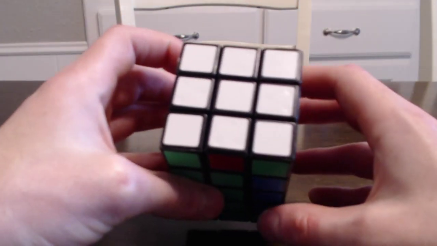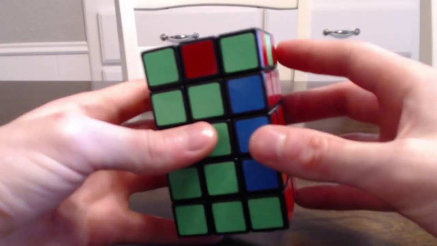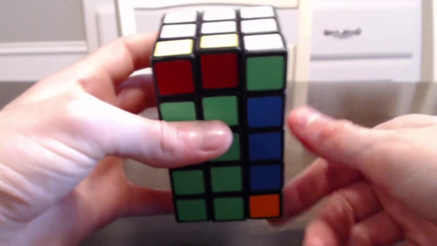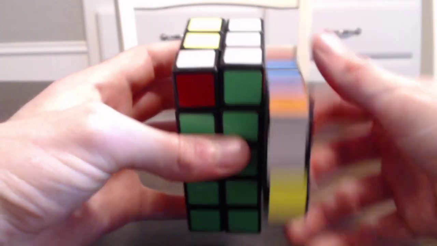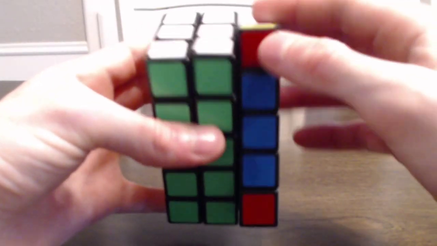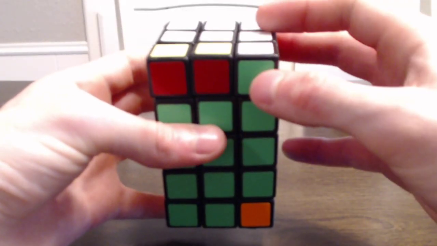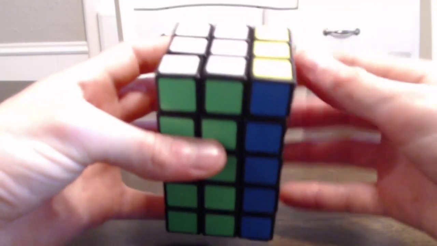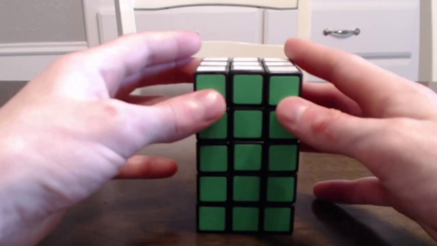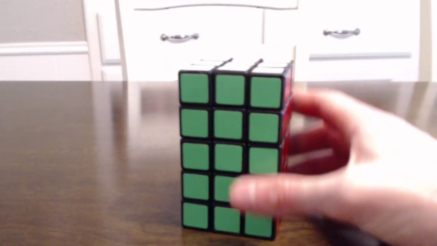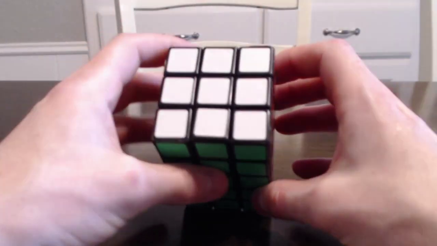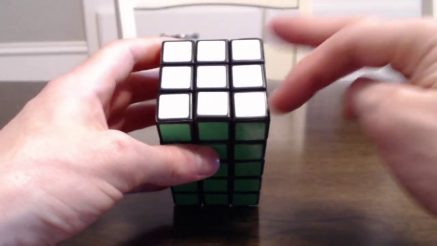All right. And so again, that algorithm, R2, U, R2, U, R2, U2, R2, U2, R2, U, R2, U prime, R2. And it's back. All right, and now the modified T-Perm, or the cuboid-friendly T-Perm. So these two edges and these two corners will be swapped.